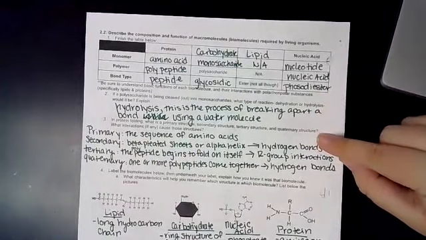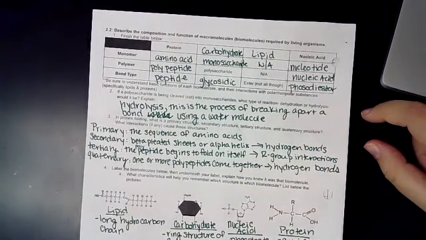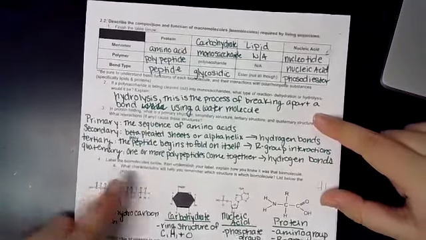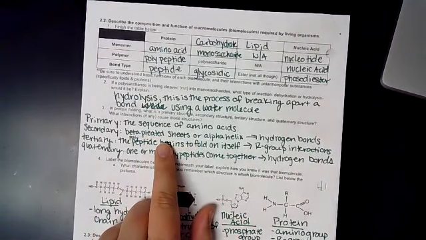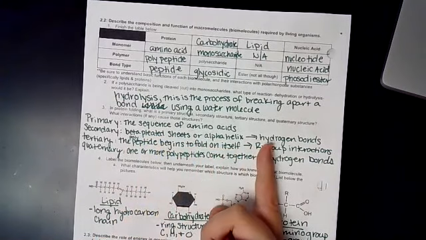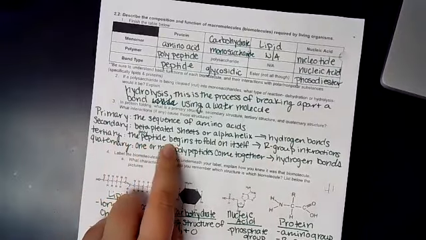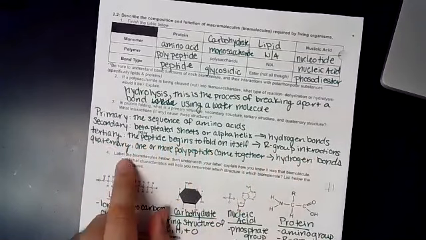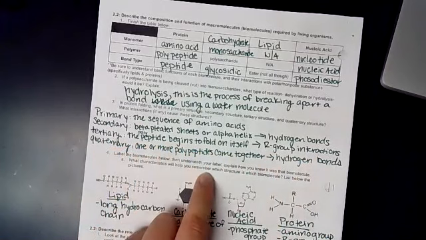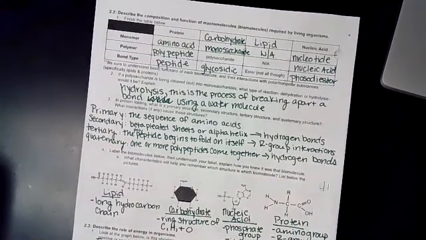When we're looking at this next question, in protein folding, what is primary structure, secondary, tertiary, quaternary structure, and what interactions cause these structures? Our primary structure is going to be the sequence of amino acids. Our secondary structure is going to be beta pleated sheets or alpha helix, and those are going to be caused by our hydrogen bond interactions. Tertiary structure is going to be when the polypeptide starts to fold on itself, and that's going to be R group interactions. Then quaternary structure is going to be when 1 or more polypeptides come together, and those are going to be held together once again with hydrogen bonds.